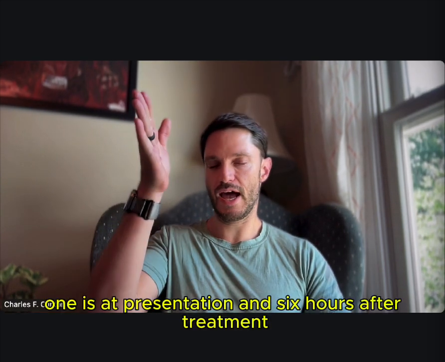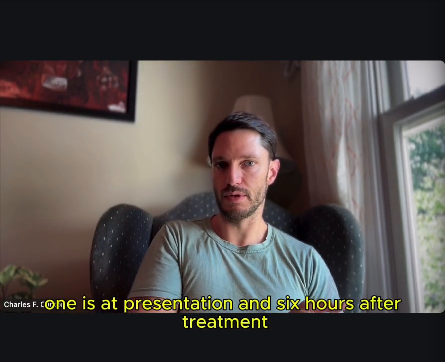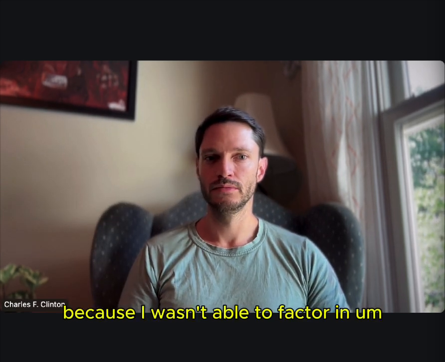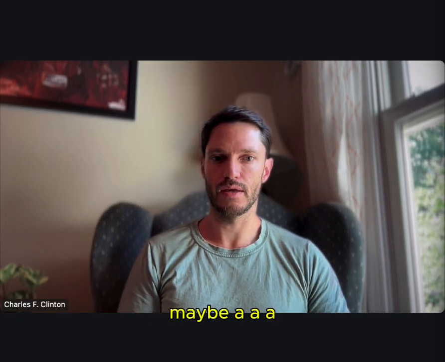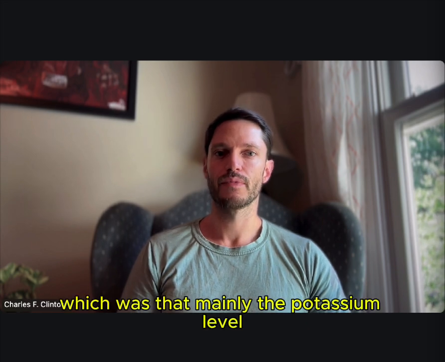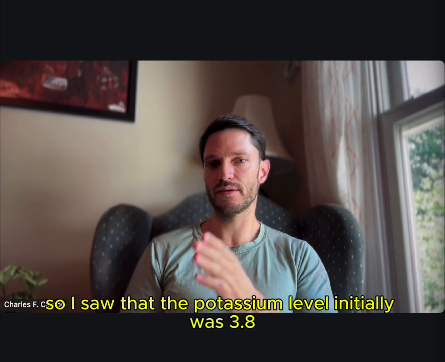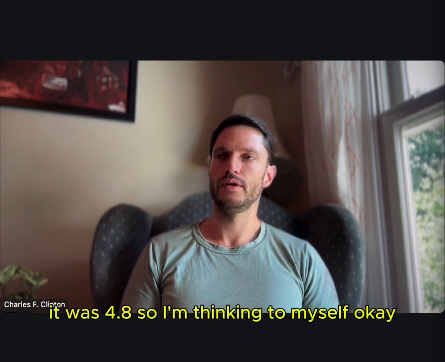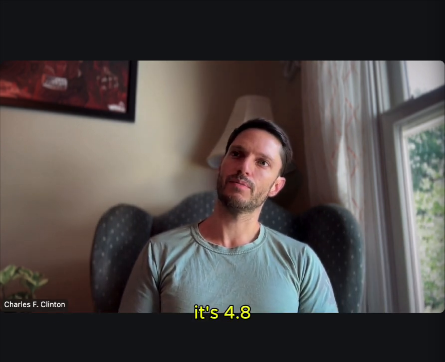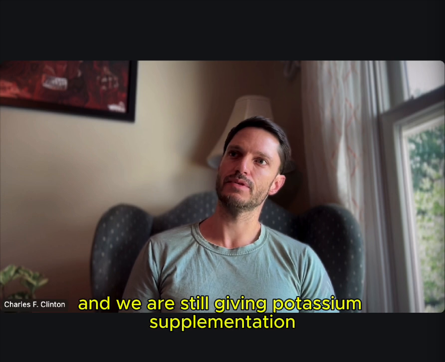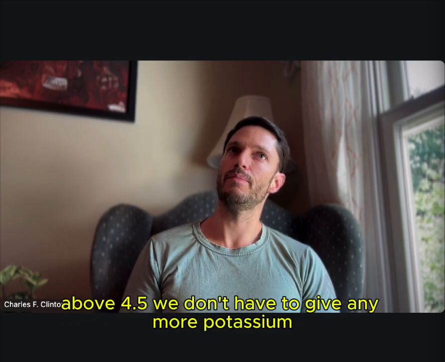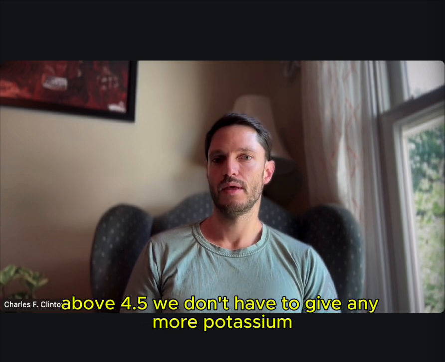So what they're asking you is, which of the following is the most appropriate fluid management for this patient? They're showing you 2 columns. One is at presentation and 6 hours after treatment. I got this question incorrect because I wasn't able to factor in maybe an important point, which was mainly the potassium level. So I saw that the potassium level initially was 3.8, and at 6 hours post-treatment, it was 4.8. So I'm thinking to myself, okay, it's 4.8, and we are still giving potassium supplementation. And my reasoning is above 4.5, we don't have to give any more potassium. So I stopped the potassium.